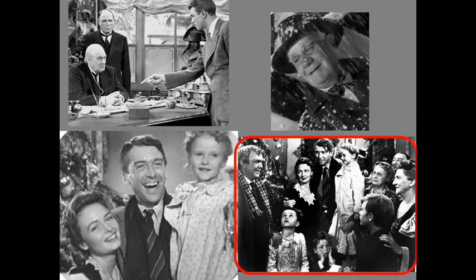By the end of the movie, the man at the left of this circled slide, Uncle Billy, manages to lose $8,000 that he's supposed to take to Potter's bank to deposit, because the building and loan actually keeps its money in another bank, which is Potter's bank, the only other bank in town. Uncle Billy manages to stick the money he's supposed to put into the savings and loan's account in a newspaper, and he manages to get that newspaper into the hands of Potter, and he doesn't realize that's where his $8,000 went.